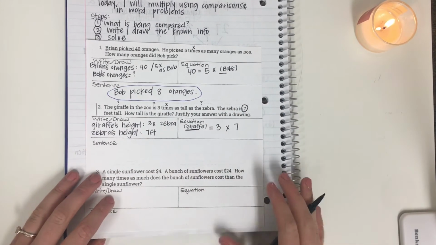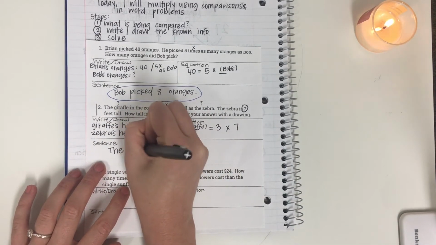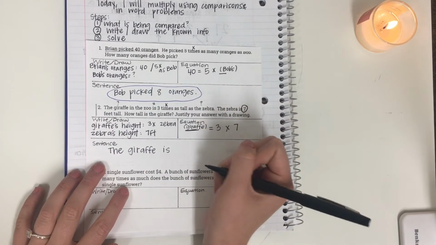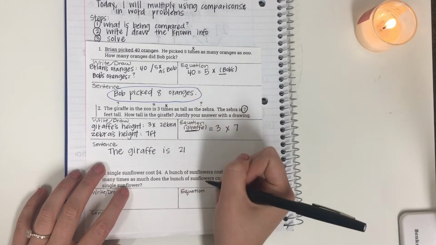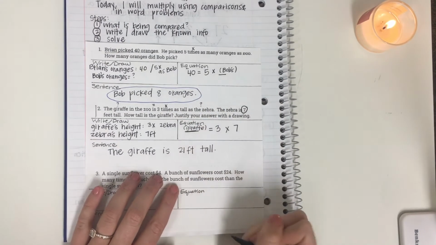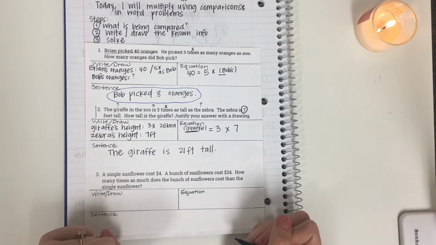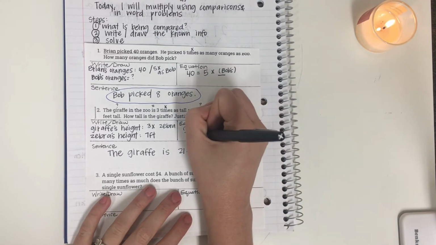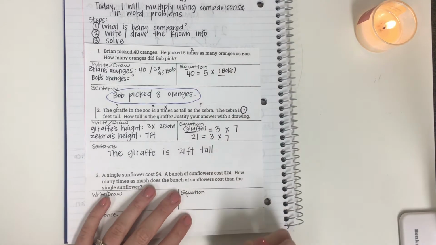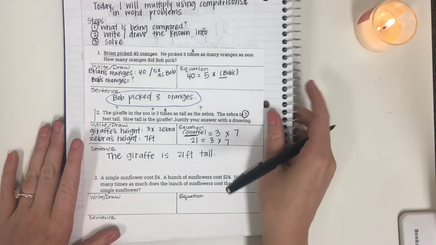So this is what my sentence could be. The giraffe is 7 times 3 is what? 21 feet tall. So let's check. The giraffe in the zoo is 3 times as tall as the zebra. The zebra is 7 feet tall. So I could put 21 is 3 times 7. Is that correct? Yeah, it's correct. We're good. Okay, let's look at another one together.